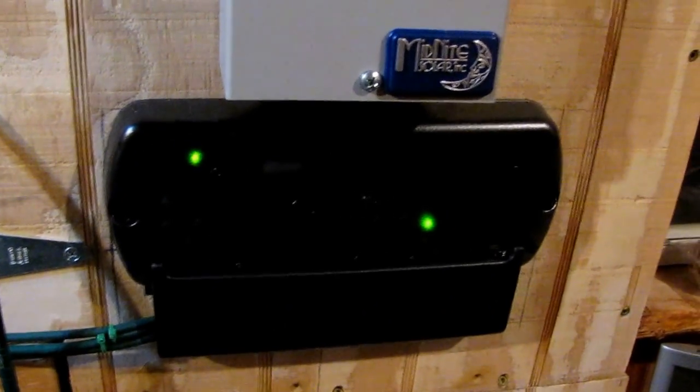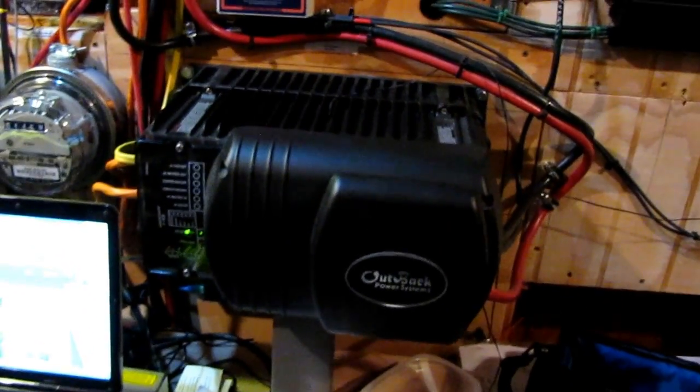Anyway, thank y'all for watching my video, and this is about the Outback Power systems. The FLEXmax 80 MPPT charge controllers. I got 2 of them, and the GTFX 2524, and also the hub. The hub right here. This is the Outback HUB 4, which communicates the charge controllers with the MATE and the Outback GTFX 2524.